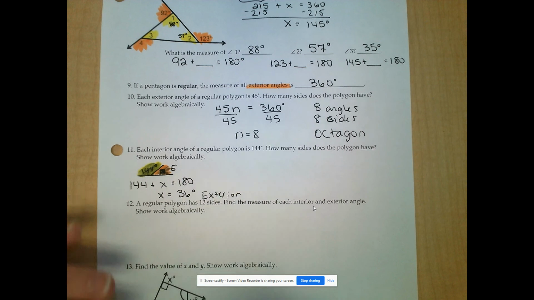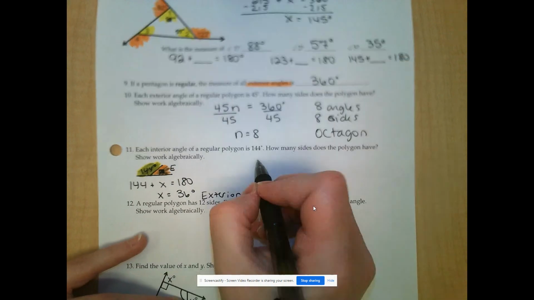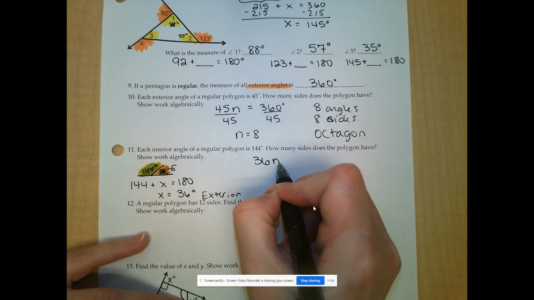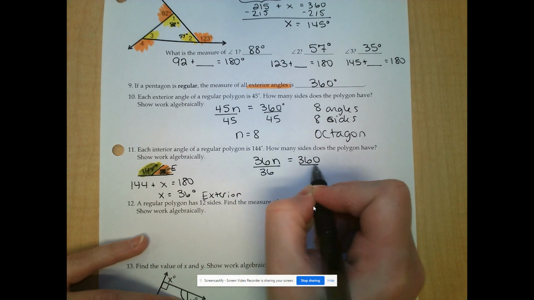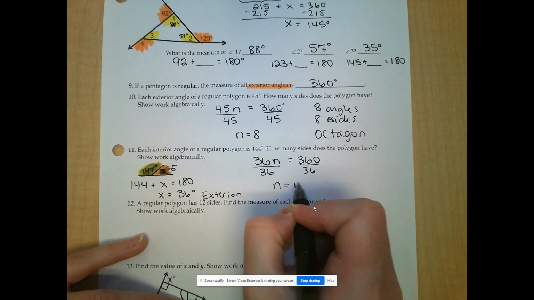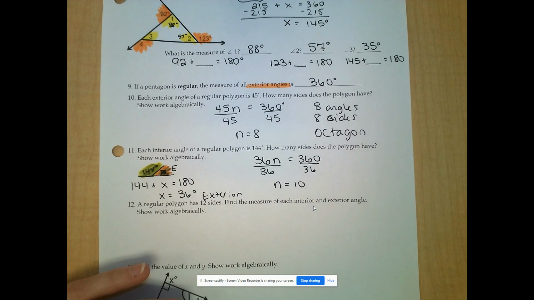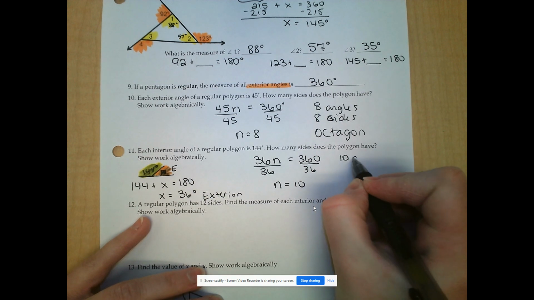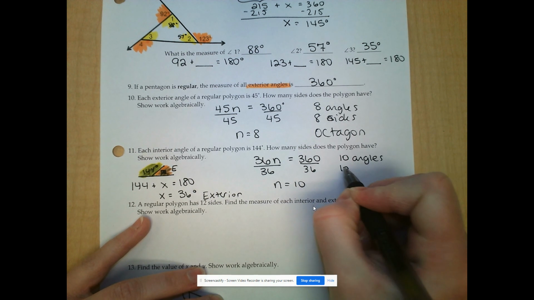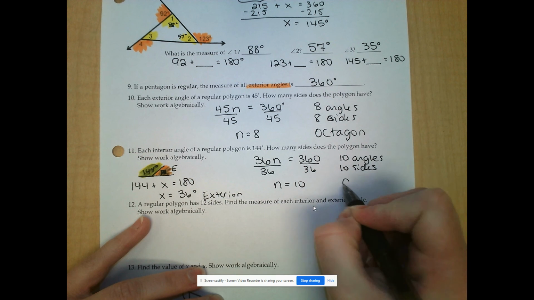And you're like, well, why do I want that? Well, if each exterior angle is 36, 36 times how many angles would it take to make 360? If I divide both by 36, n equals 10. There would be 10 36-degree exterior angles, and it would have 10 angles, so it would have 10 sides, so it would be a decagon.